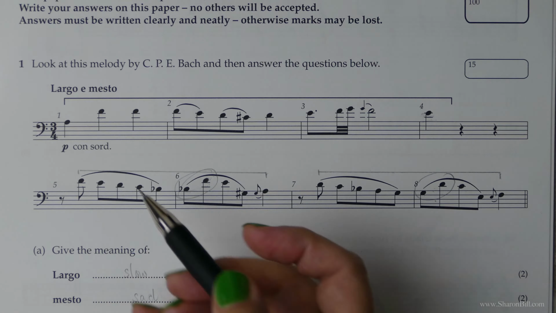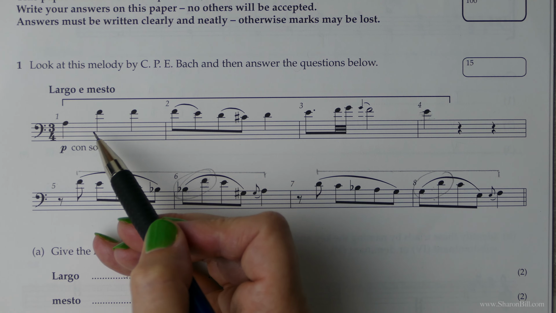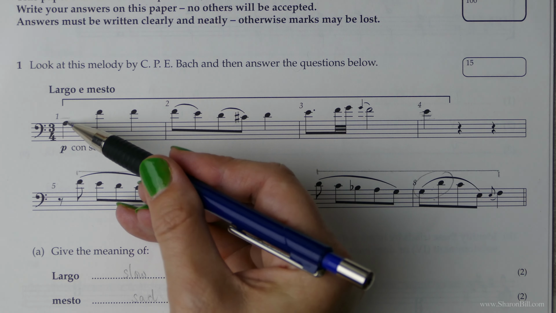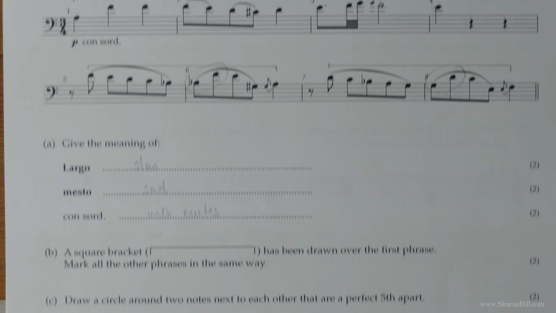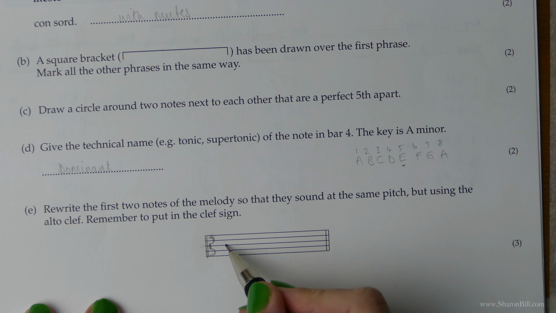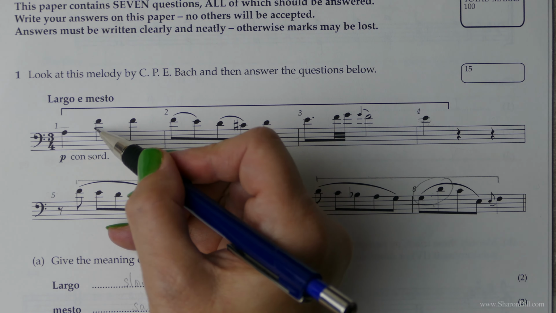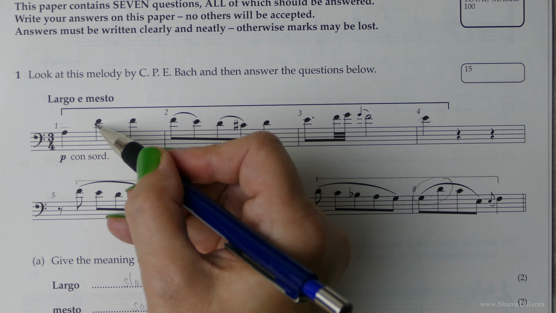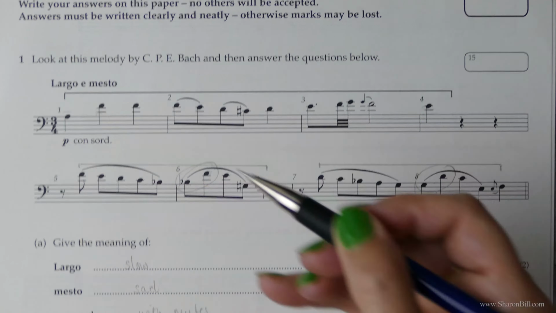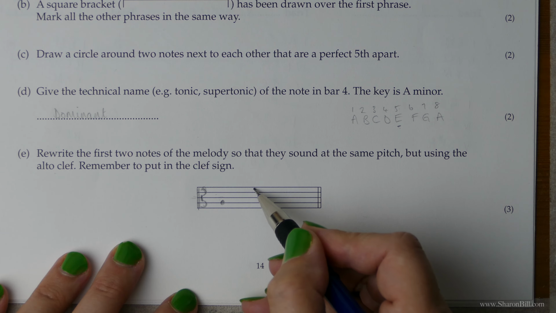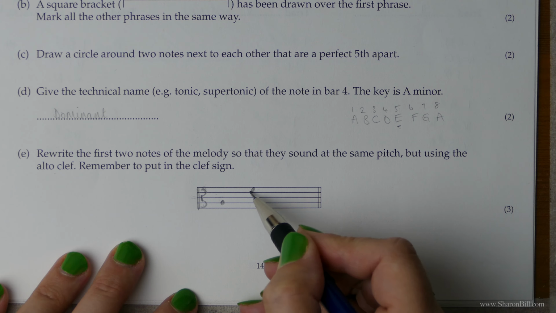So the first 2 notes of the melody here, we need to keep middle C as a reference point so we don't end up at the wrong octave. So here's middle C. So our first note is 1, 2, 3 below middle C. That's the A below middle C. So there's middle C, 1, 2, 3, there's the A below middle C. And then the next one, there's middle C, C, D, E, F, 1, 2, 3, 4 above middle C. So here's middle C, C, D, E, F, 1, 2, 3, 4.